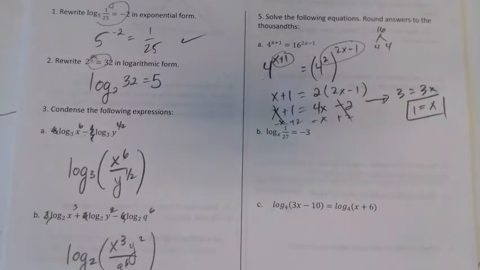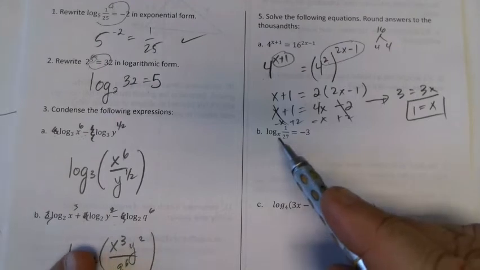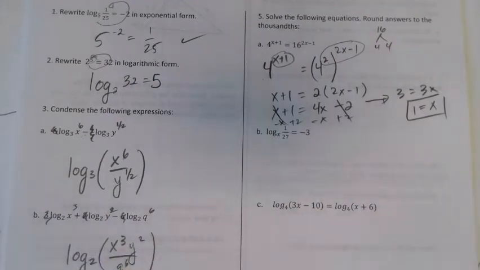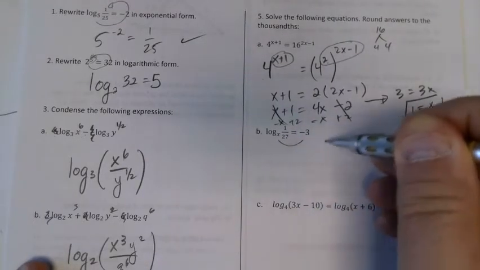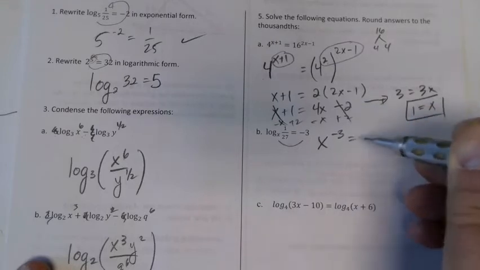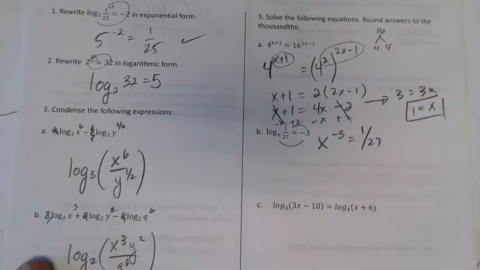There. Now, this next one, log base x of 1/27 equals negative 3. Whenever you have just a logarithm, and that's it, rewrite it. X to the negative 3 equals the inside, 1 over 27.